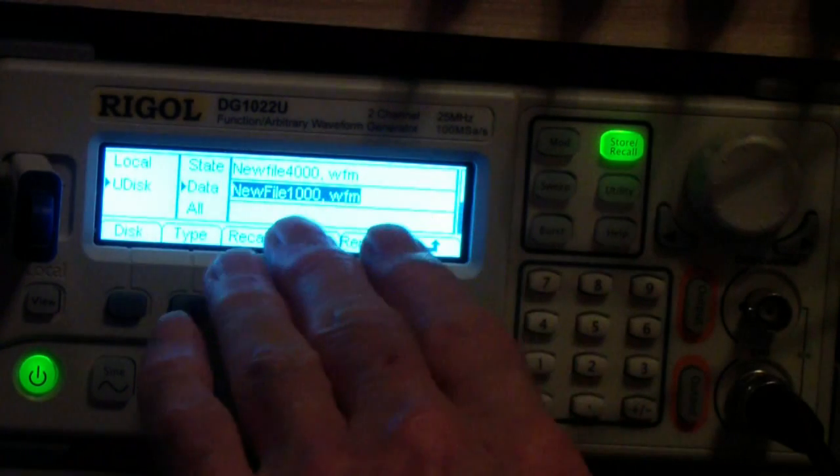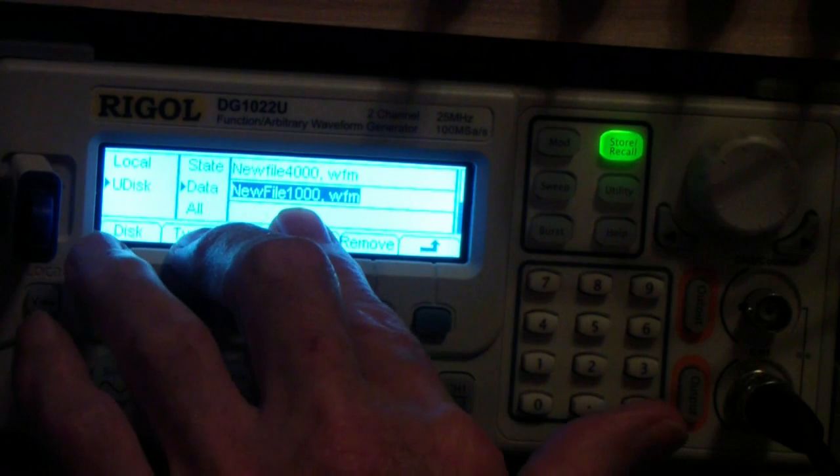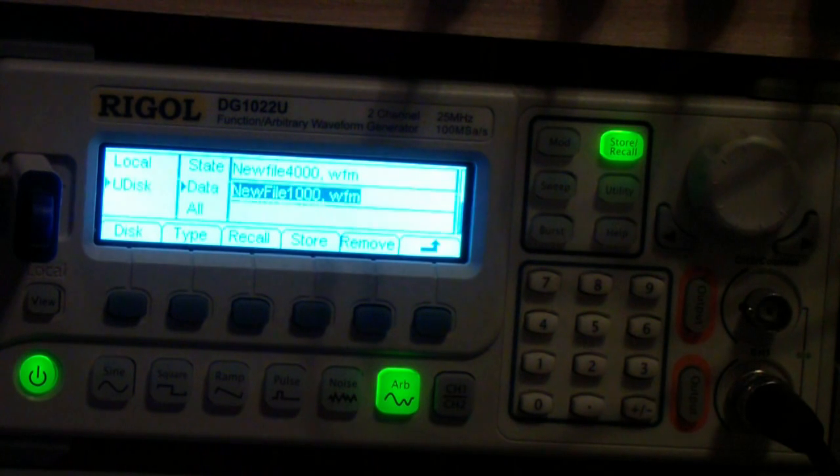This one says you can do a DS1000, but I can show you by this, we'll recall it again and you'll see the message, that it will not read a DS1000Z file, even though it says it will work with all DS1000s. Okay, so that's trying to transfer from the oscilloscope to the generator.